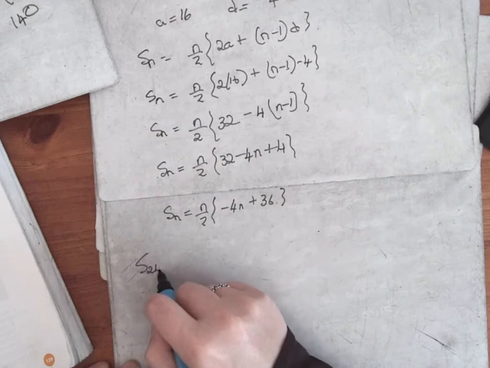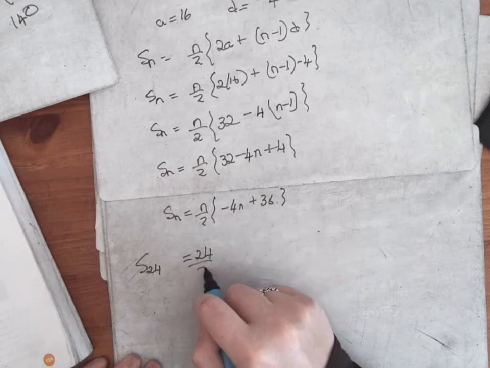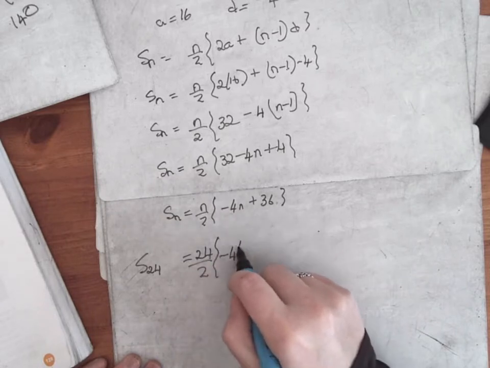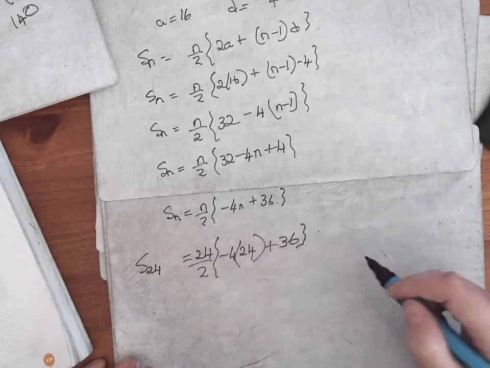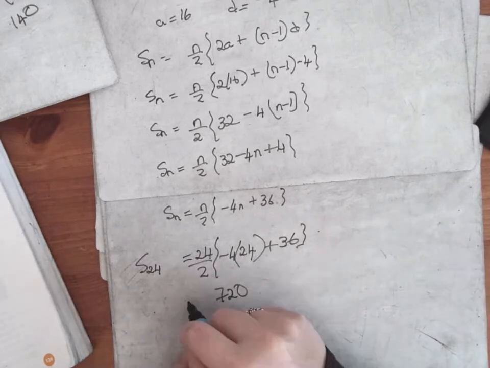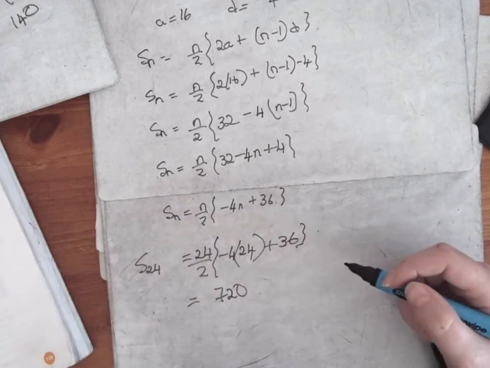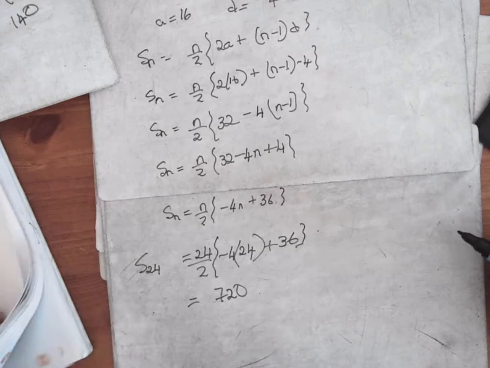So the question was to get S24. S24 means everywhere you see an n, stick in a 24. So it's 24 over 2 times minus 4 times 24 plus 36 into the calculator and press equals. Okay, that's 60 multiplied by 12 is 720, I think, but I'm open to correction. That's just calculator work there. Any questions?